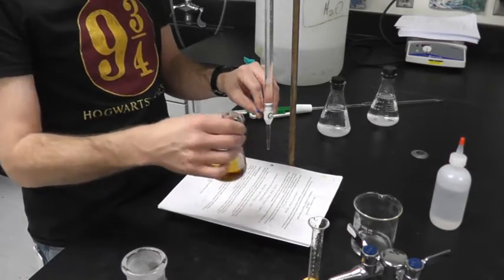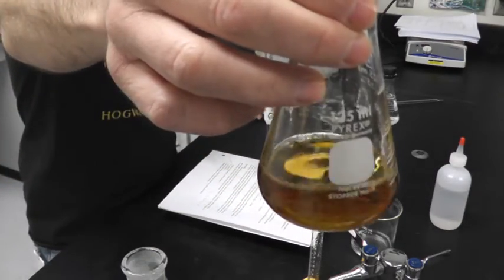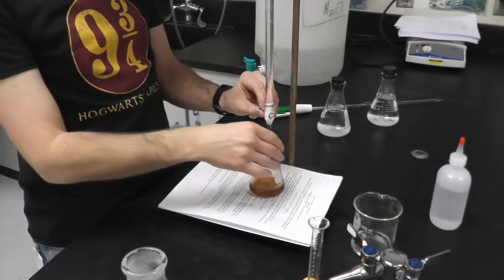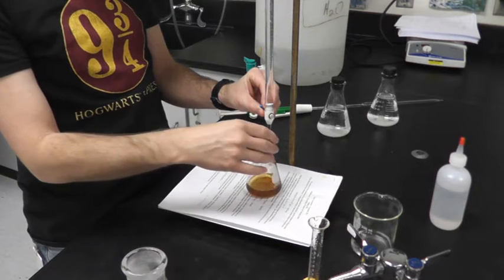Alright, so you can tell from there, but not nearly as red and dark and brown as it was. I'm going to go a little bit further till I get to more of a yellow. So I'm going to slow down my drops.